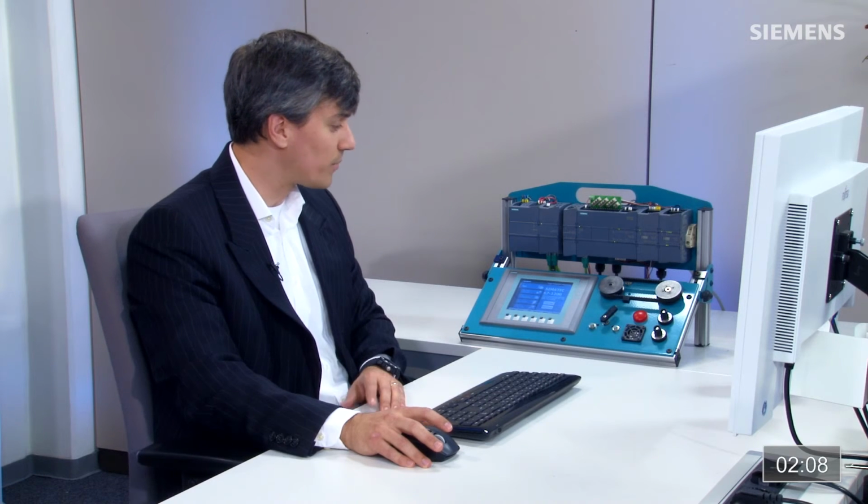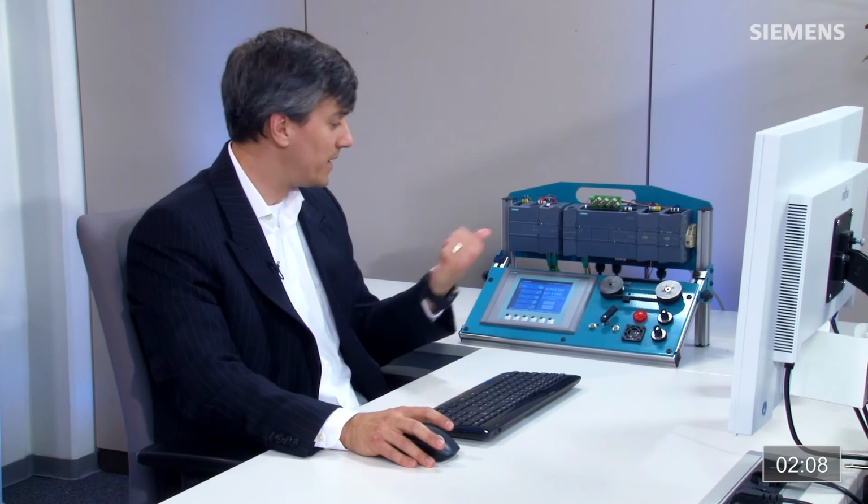As you can see, I can perform an axis move exactly what I wanted to do based off of this hardware set and what I've configured in my technology object. I was able to do all this in just a matter of minutes. Now that's engineering efficiency.